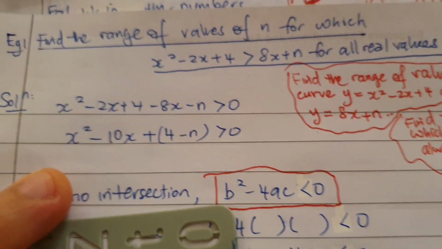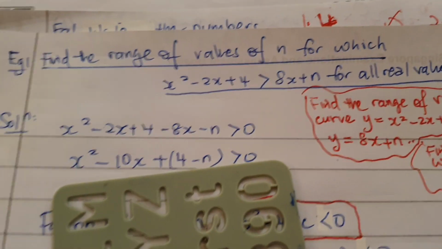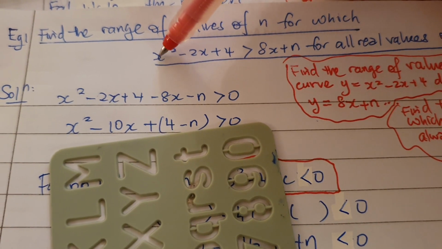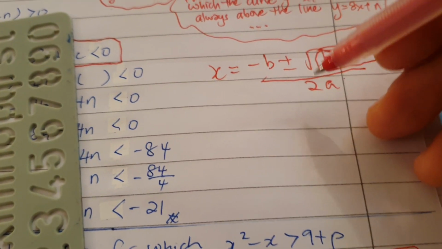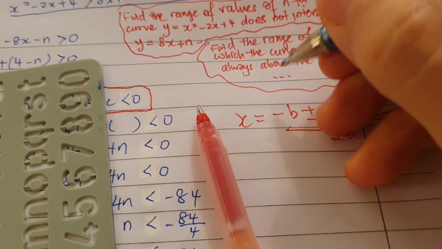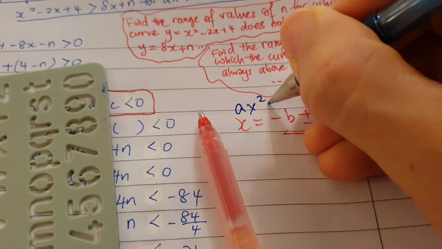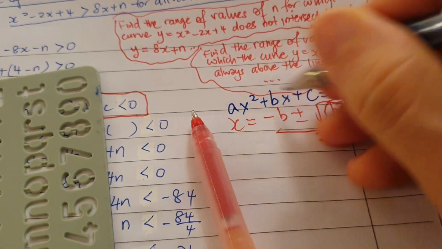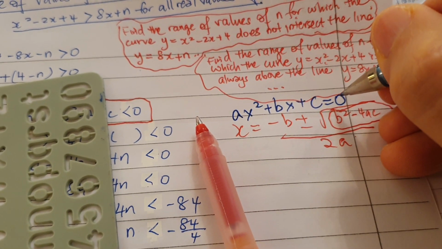Alright, but in order to get started, you must convert, because this equation here can only be used for this kind of equation.